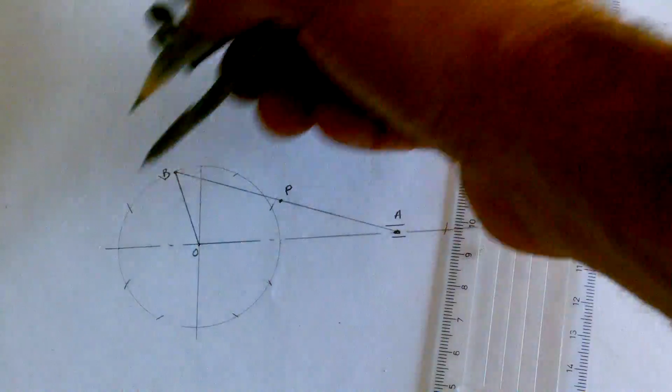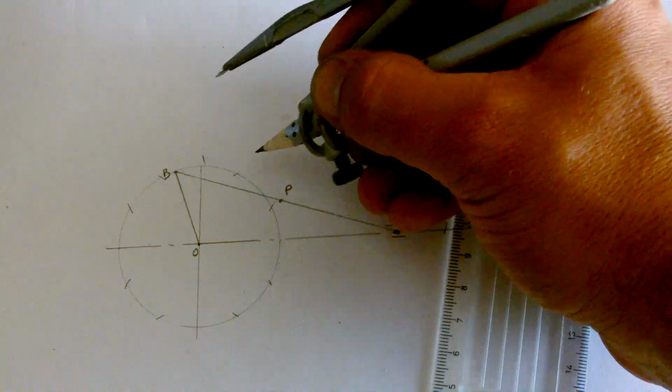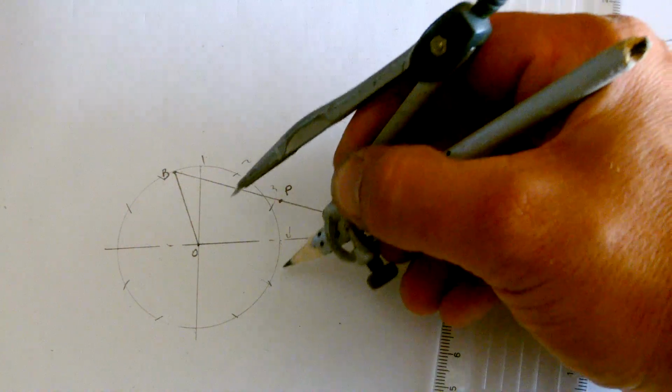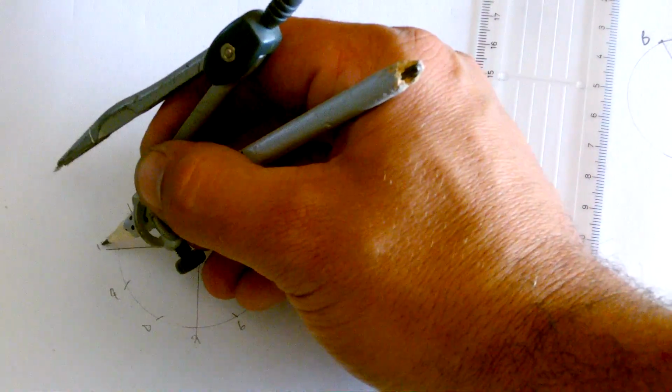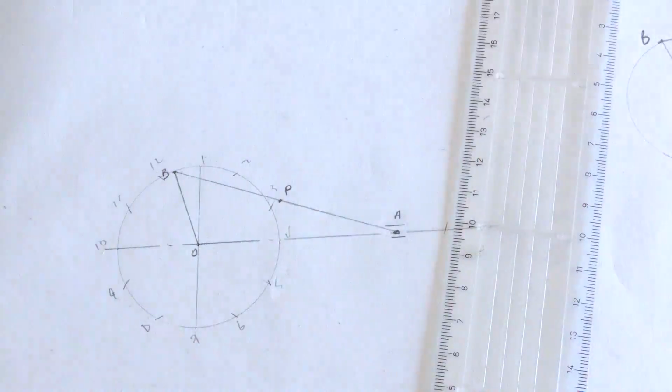It doesn't really matter if it's going clockwise or anti-clockwise. I'm just going to number them, so then I know how to connect the dots.